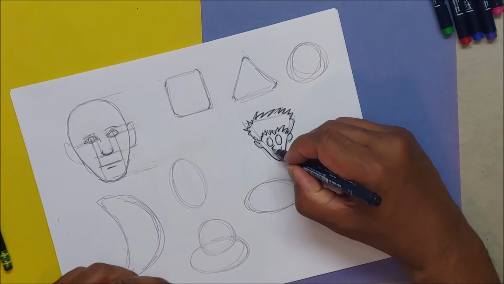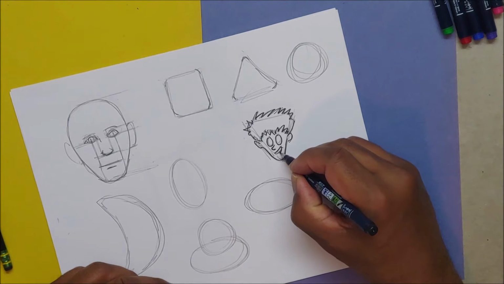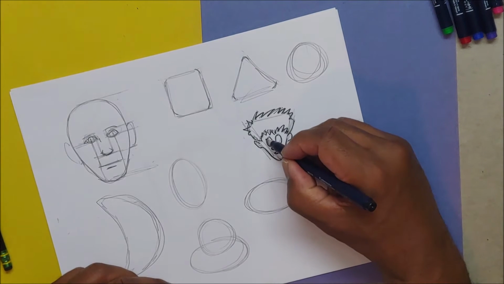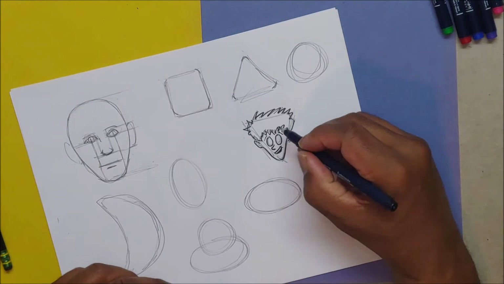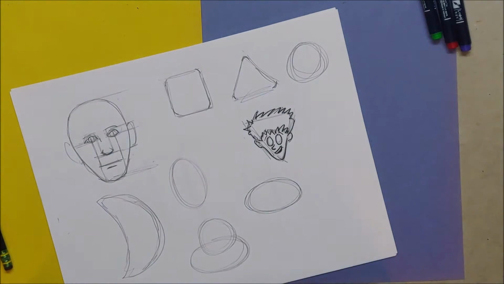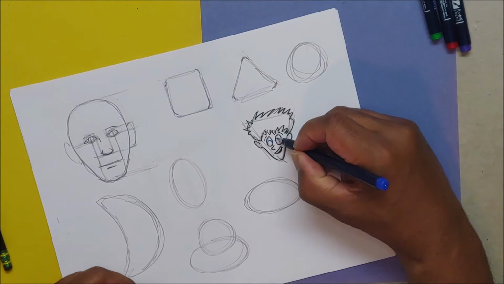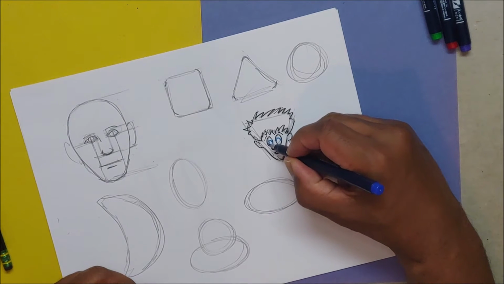Now, in the other video I showed you, there are many ways to do eyes and noses and mouths. Mainly your eyes are what tells the emotion from somebody. So let's do this. Since we've got this, let's give him some blue eyes, just because.